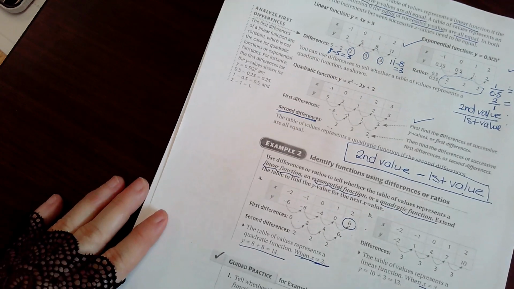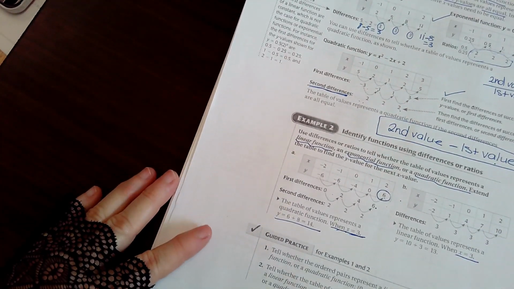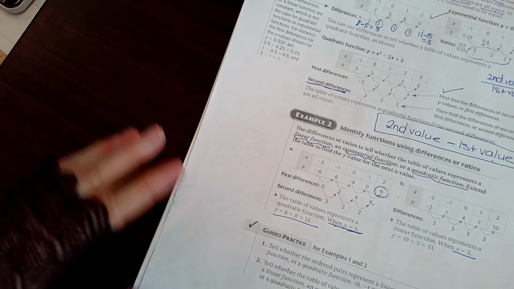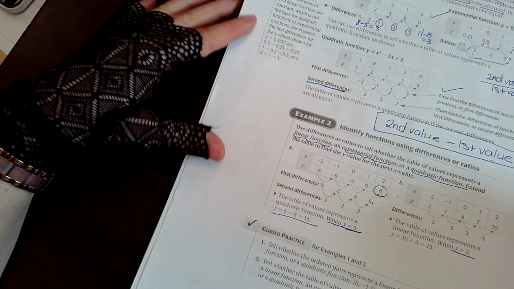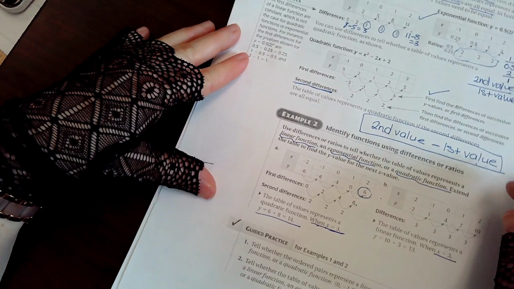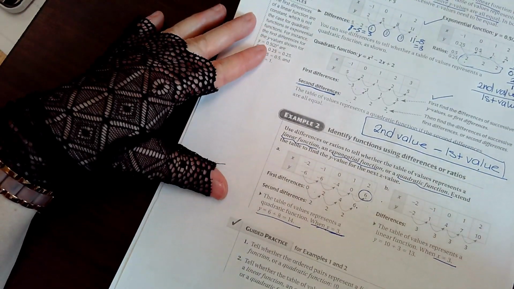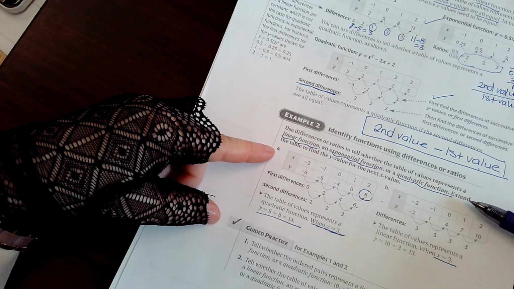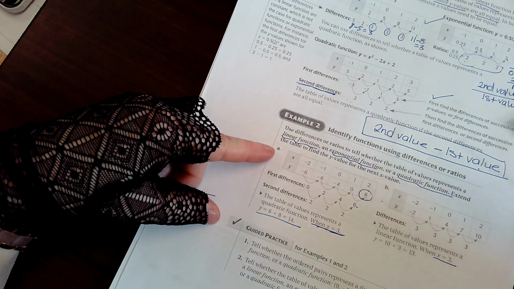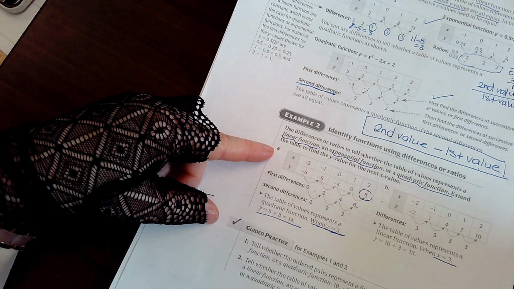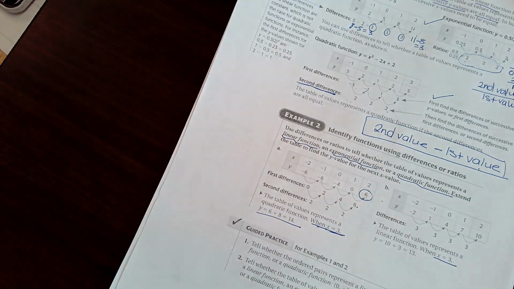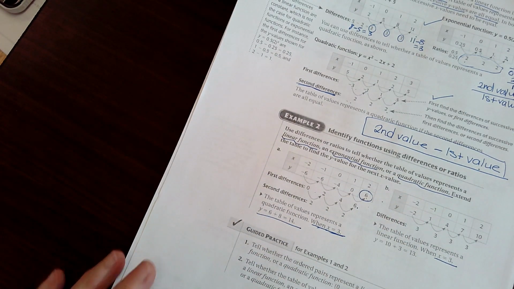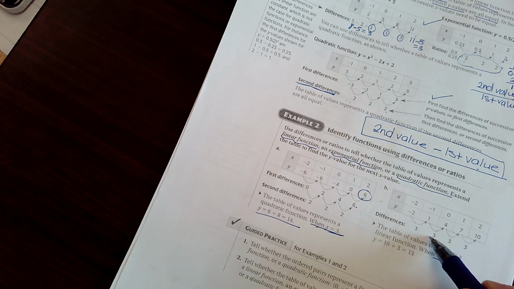So again, example 2, we're going to identify functions using differences or ratios, okay? So the only one that uses a ratio, again, is the exponential function. So we got here, extend the table to find the y value for the next x value. So I've got a and b. Let me start with b because it's easier. I can see that this is a line. So we'll do the easiest one first.